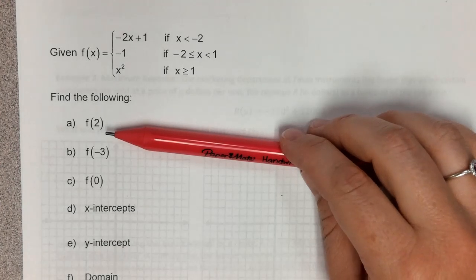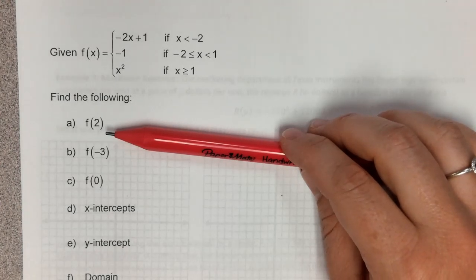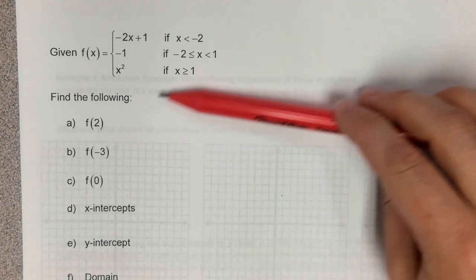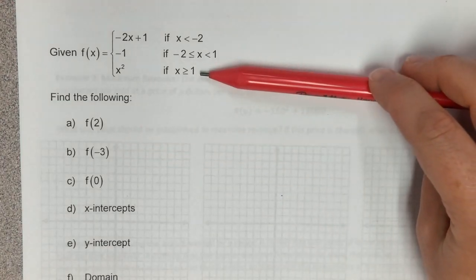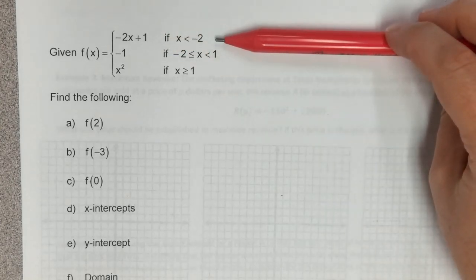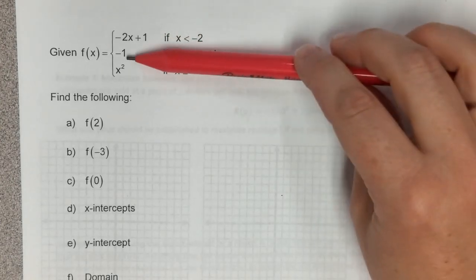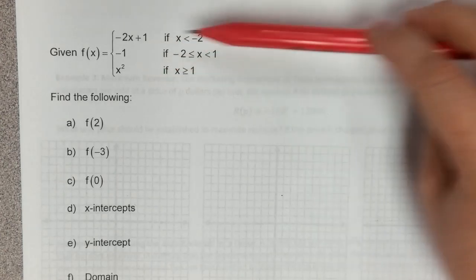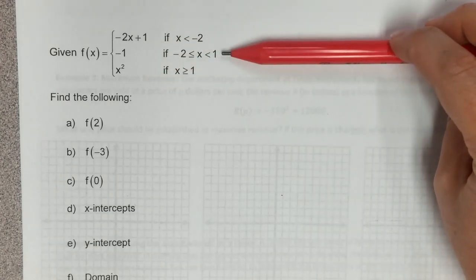Well, you can't really do it to piece 2. Why is it piece 3? Because that's the only place that x equals 2 is defined. You're only going to use this piece if x is less than -2, and you're only going to use this piece if x is between -2 and +1.